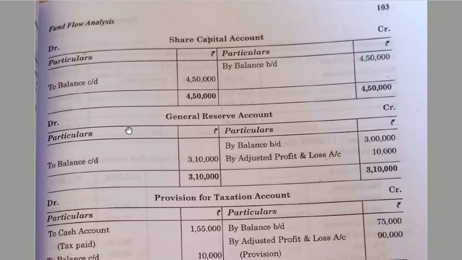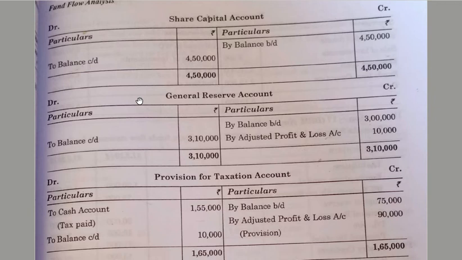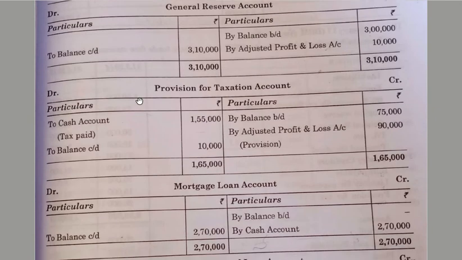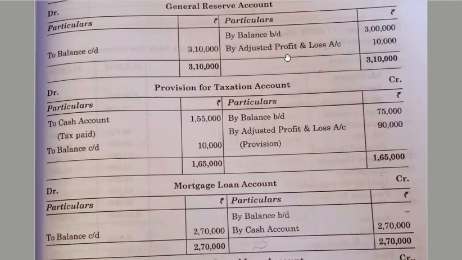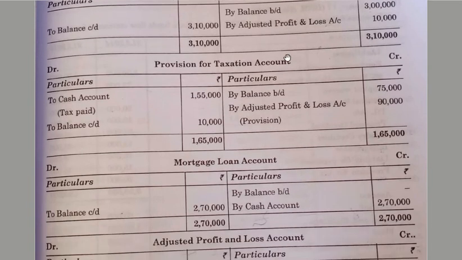Share capital account, by balance brought down, to balance carried down. There is no balancing figure. Then we have the general reserve account, by balance brought down 3 lakh, to balance carried down 3 lakh 10,000. So your balancing figure is by adjusted profit and loss account 10,000. So it will directly go as transferred to general reserve.